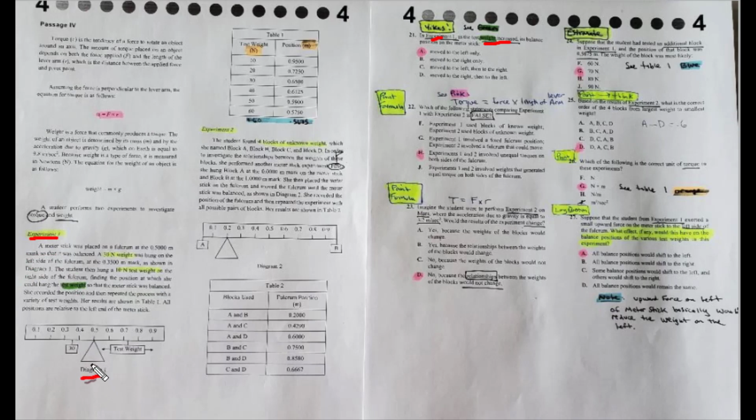All right. When you look at the diagram here, you see that there is a 30 Newton weight here, but that's not the weight that they're talking about. They're talking about the test weight. The test weight is here.